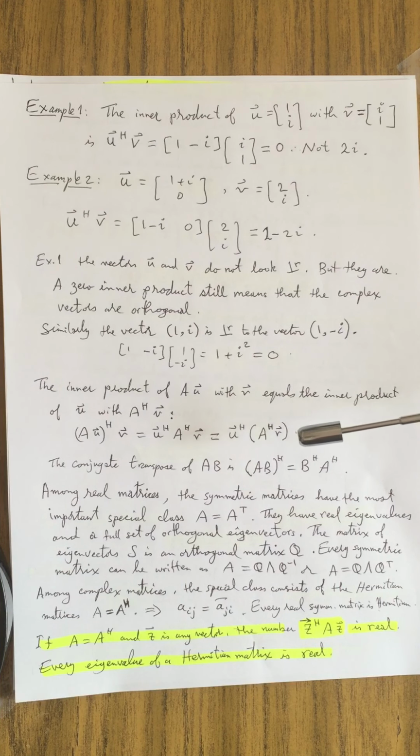The conjugate transpose of the product of two matrices, AB Hermitian, is B Hermitian times A Hermitian. Among real matrices, the symmetric matrices are the most important special class, A equals A transpose. They have real eigenvalues and a full set of orthogonal eigenvectors. The matrix of eigenvectors S is an orthogonal matrix with orthonormal columns. It is Q. Every symmetric matrix can be written as A equal to Q lambda Q inverse, or A equal to Q lambda Q transpose.